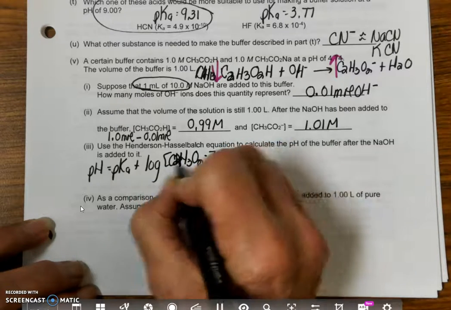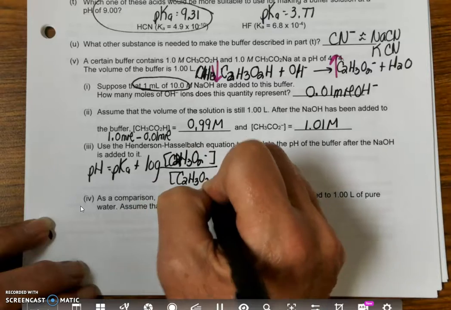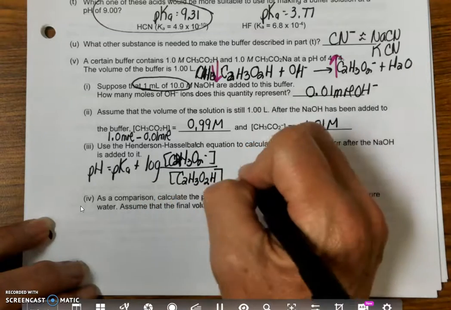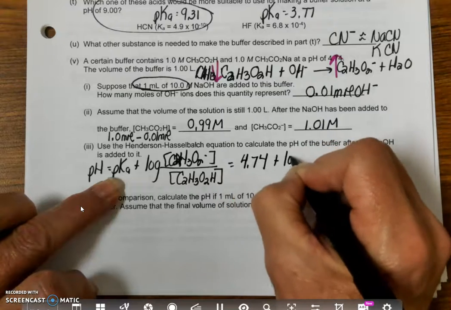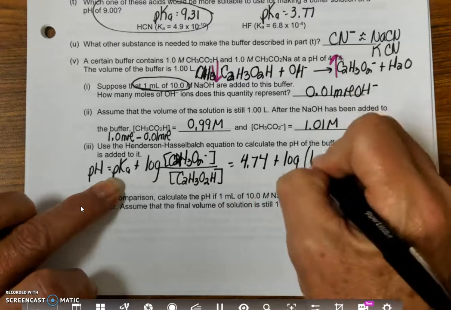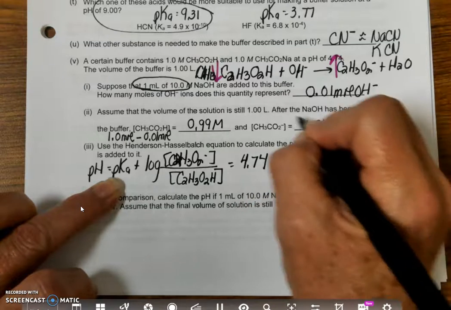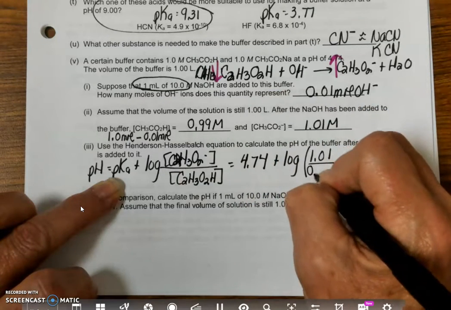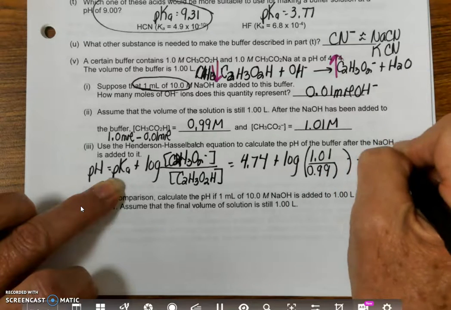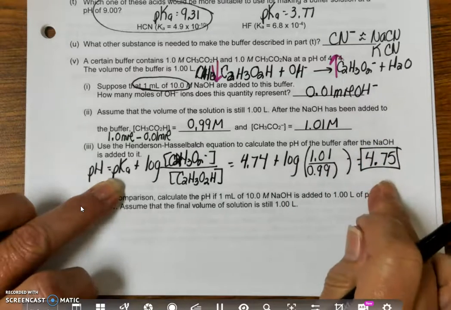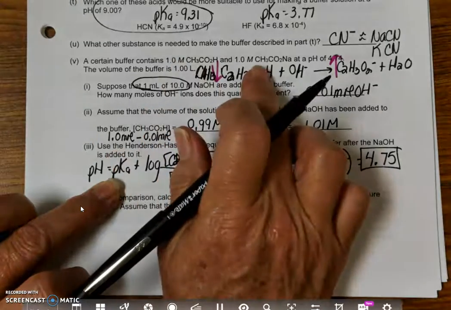C2H3O2, I'm used to writing acetate a different way, but I want to try to stay consistent here with how they do this in the textbook. Right? So that's equal to the pKa, which is 4.74, plus the log of 1.01, because that is my base. Remember, it's base over acid, 0.99. So that is equal to 4.75. That is going to be the pH after I've added 1 milliliter of sodium hydroxide to this buffer.